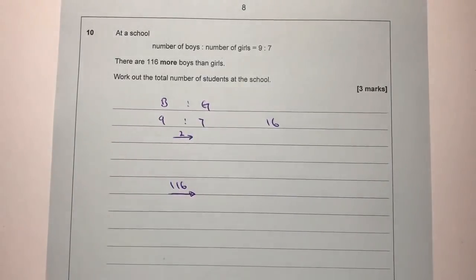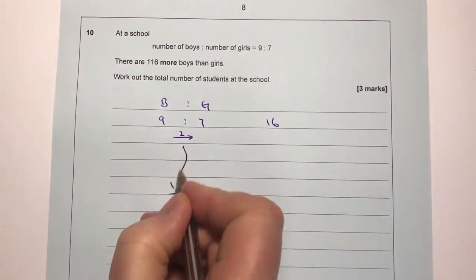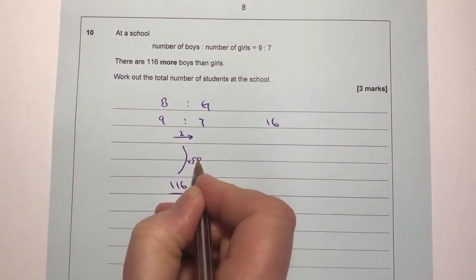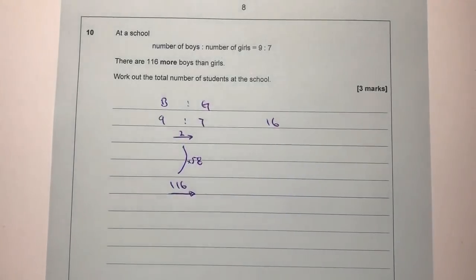There's 116 more boys. Well, if that is the case, then basically the grouping is 58 times bigger. So rather than having 2, it's 2 times 58, and that would mean the difference would be 116.